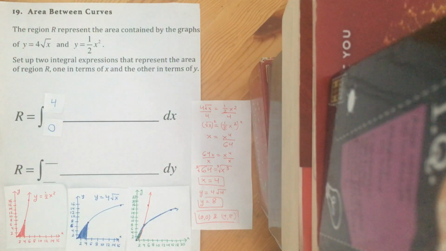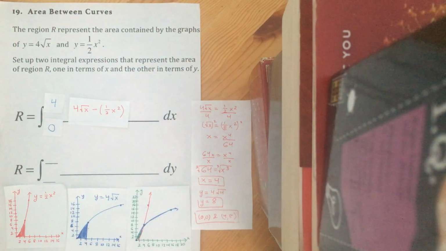Inside the integral, you will place the equation that represents the higher curve first. In this case, that is 4 rad x. Next, subtract this by the lower curve, which is 1/2 x squared. Your final answer will be the integral from 0 to 4 of 4 rad x minus 1/2 x squared dx. Keep in mind, however, that although it is not present here, the subtraction will apply to all parts of the second equation of the lower curve, not only the first term.